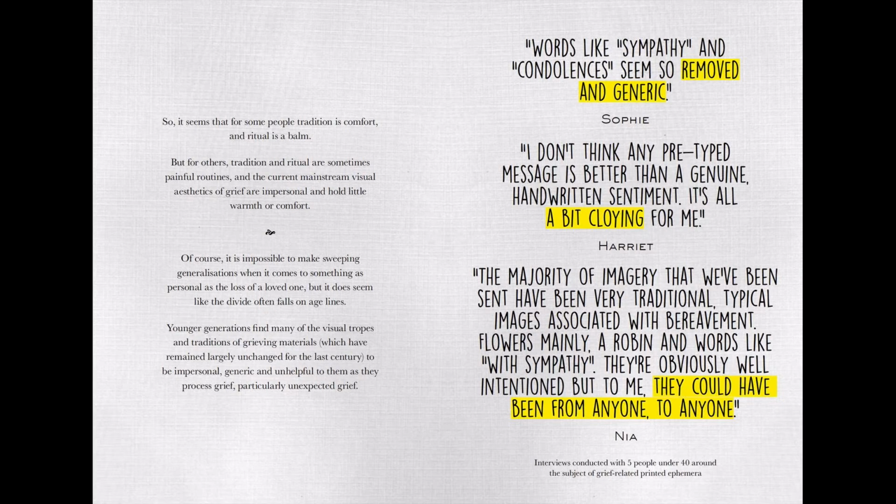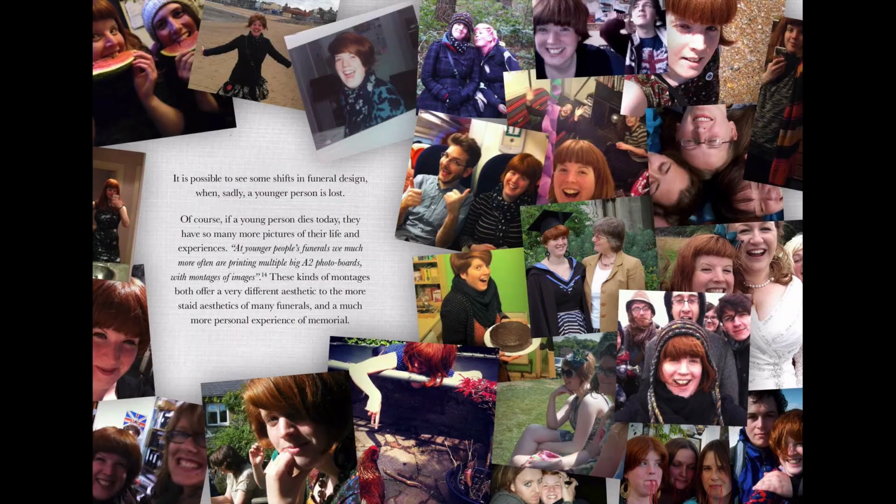Younger generations find many of the visual tropes and traditions of grieving materials, which have remained largely unchanged for the last century, to be impersonal, generic, and unhelpful to them as they process grief, particularly unexpected grief. It's possible to see some shifts in funeral design when, sadly, a younger person is lost.